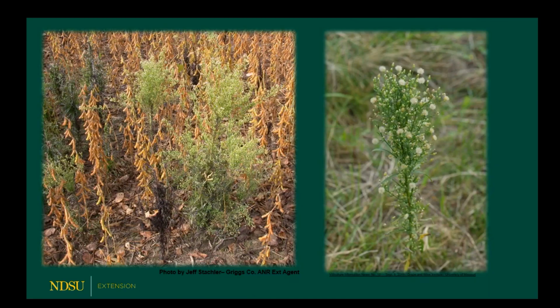And here's a picture that Jeff Stockler took of this one, in Roundup soybeans, and that was a resistant mare's tail, or horseweed. The other one was just a picture I found online. Typically, this is what I see up in Lane, with the skinny leaves and just the little white poofy head. But his were that wider leafed, and you can't really see it because of the control, the burn here.